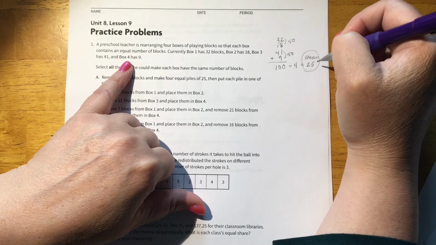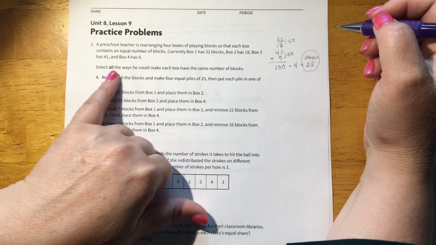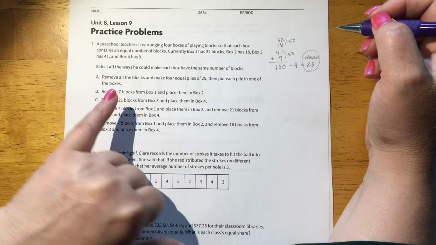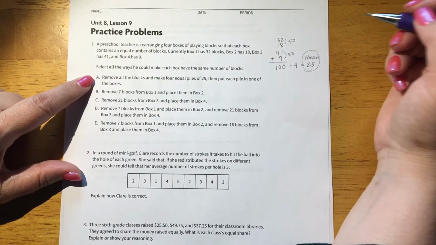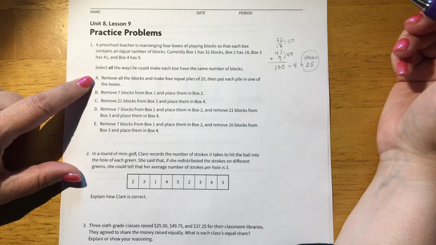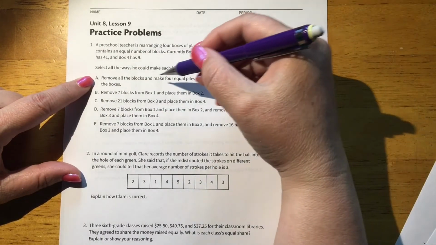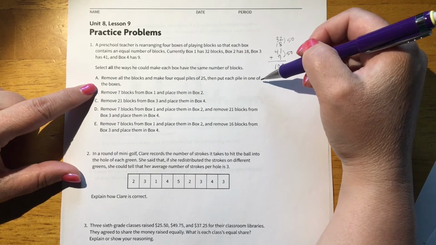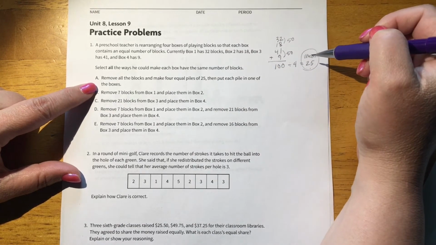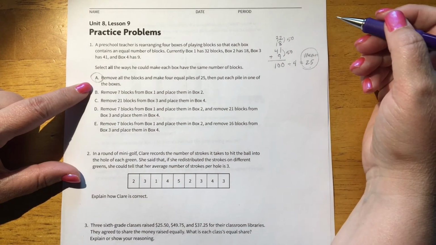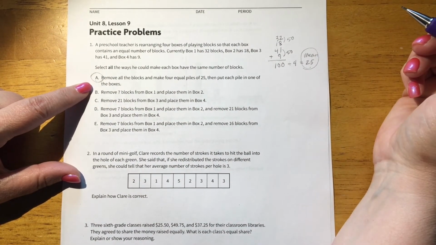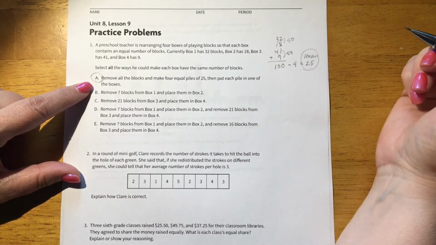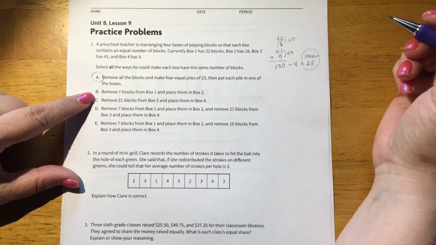Okay, that's going to help us, right? It says select all the ways he could make each box have the same number of blocks. So this is a select all problem. Let's look at A. Remove all the blocks. So take all the blocks out of all the boxes and make 4 equal piles of 25, then put each pile in one of the boxes. Well, that's the greatest way to do it, right? I know I need 25 in each box, so just take them all out and put 25 in each box. Smart, smart, smart.